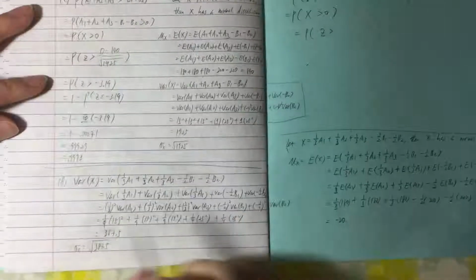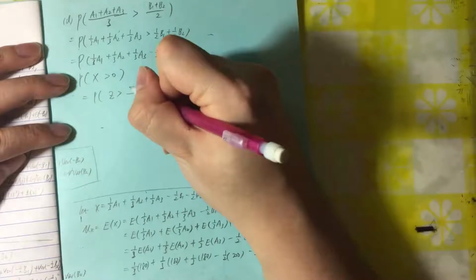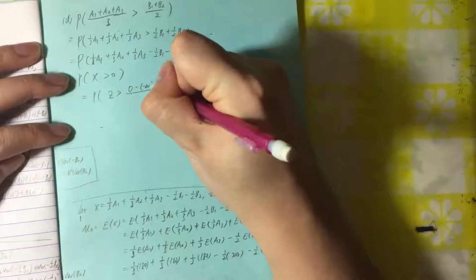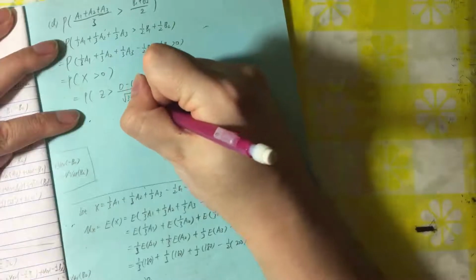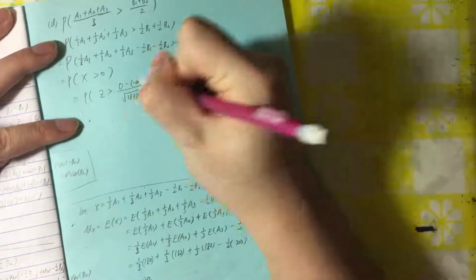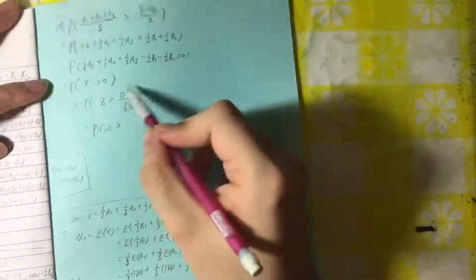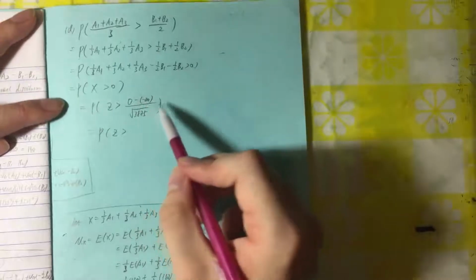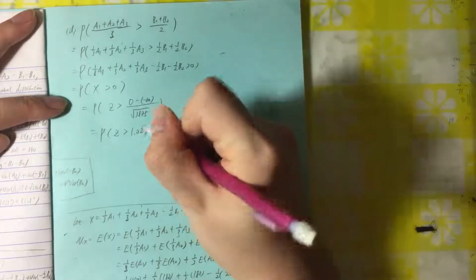Now, once I know the mean of X and the standard deviation of X, I can convert X to the standard normal distribution. The formula is 0 minus mu of X over sigma of X, which is the square root of 387.5. Then use the calculator and round this number to 2 decimal places. I get 1.02. That's the probability that Z is greater than 1.02.